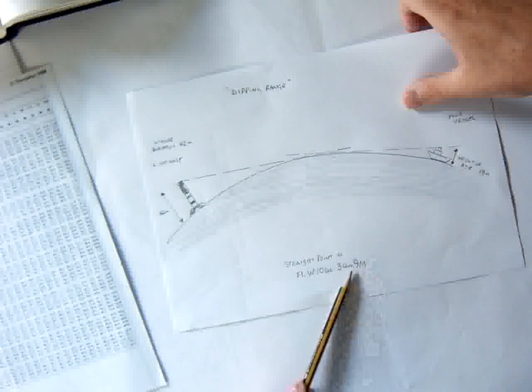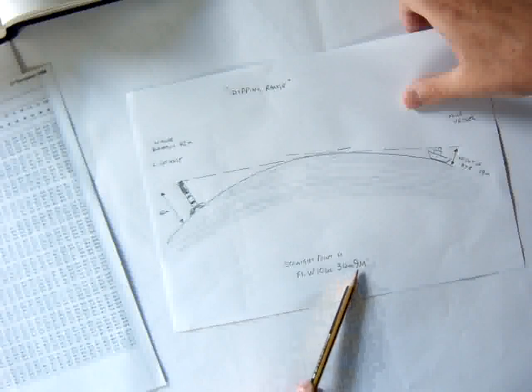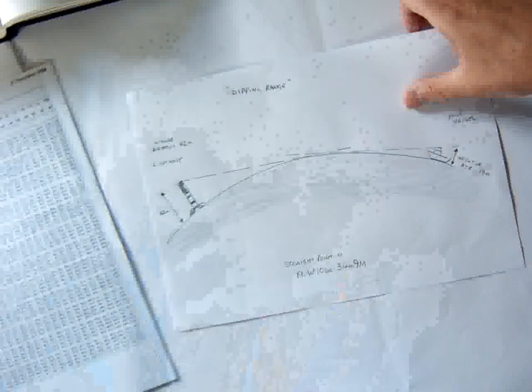The small m represents metres. So what that means is Straight Point Light is elevated 34 metres above mean high water springs, and it's seen at a distance of 9 miles, in terms of its nominal range.